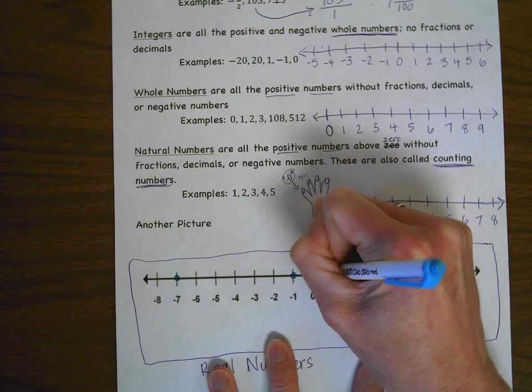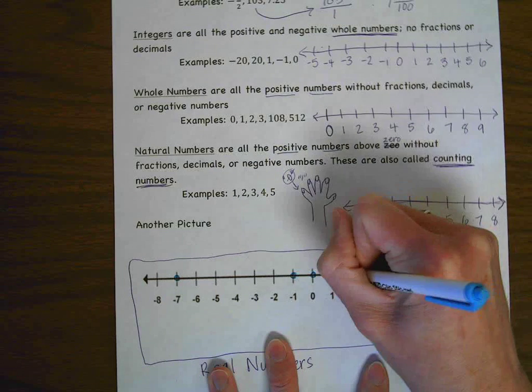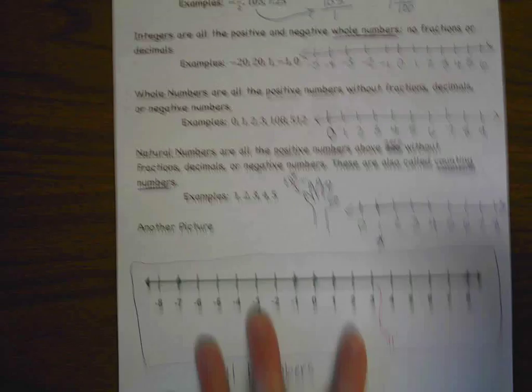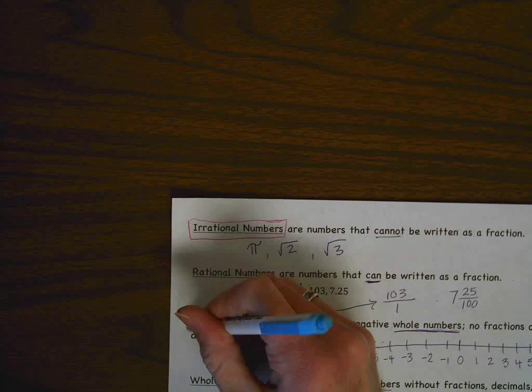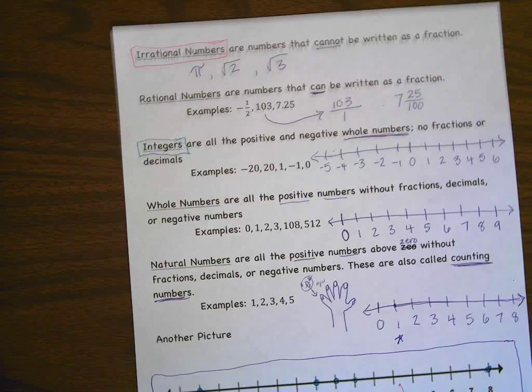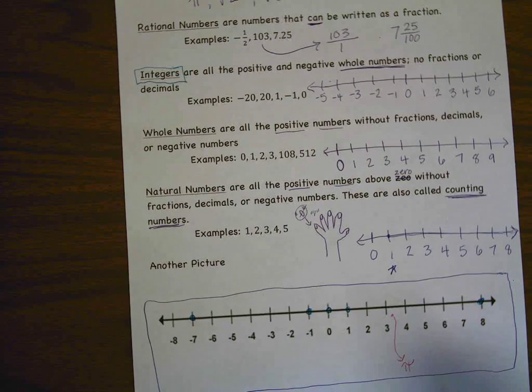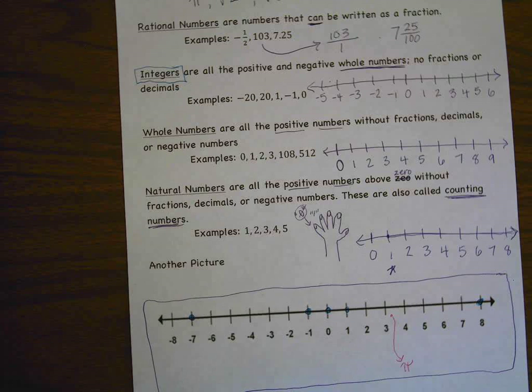This right here would be an integer. This right here would be an integer. As long as it's a whole number, those are integers. Okay, so I'm going to go back up here and I'm going to put a blue box around integers so that I know that my blue circles on my number line represent integers.